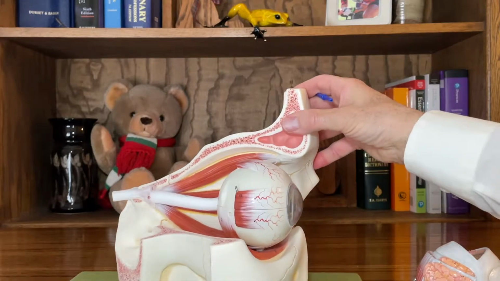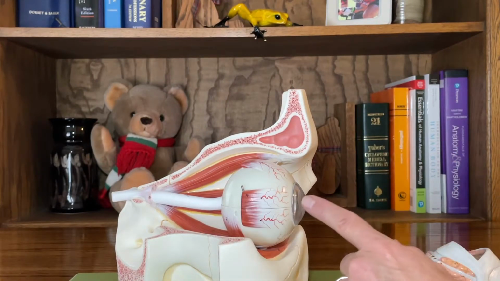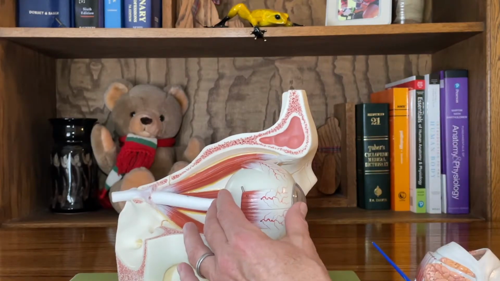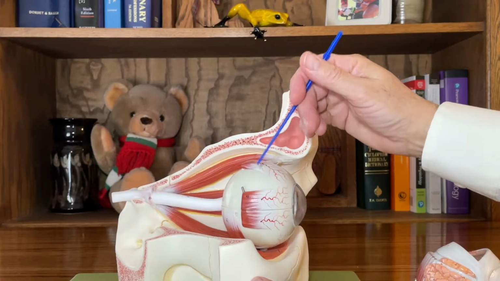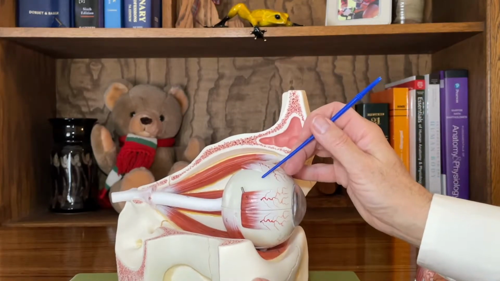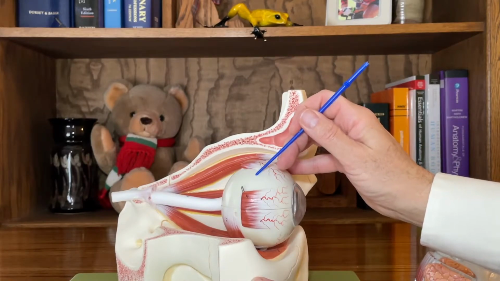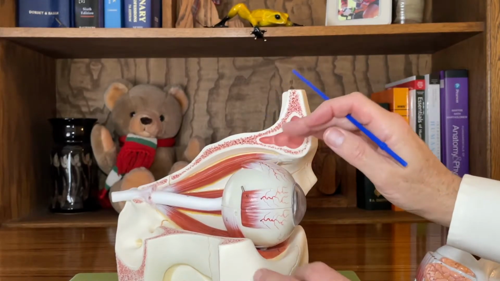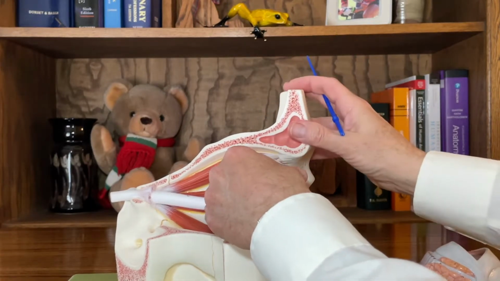All right, so now we're going to go into the eye and look at some of the internal anatomic structures. So first I'm going to take this portion off. This is your sclera. The sclera is a tough fibrous layer, so it's sometimes referred to as the fibrous tunic of the eye. It's the white of your eye. It's the outermost layer of the globe of the eye. So I'll take this off.